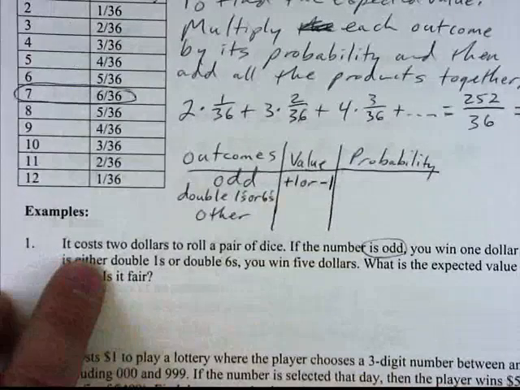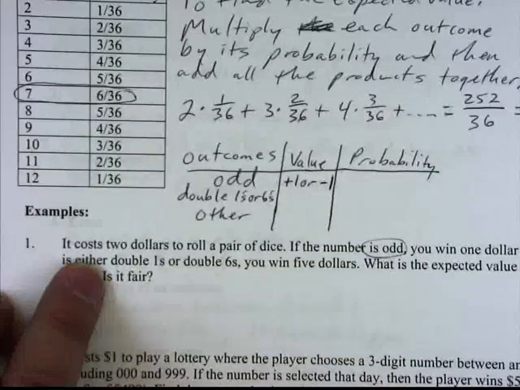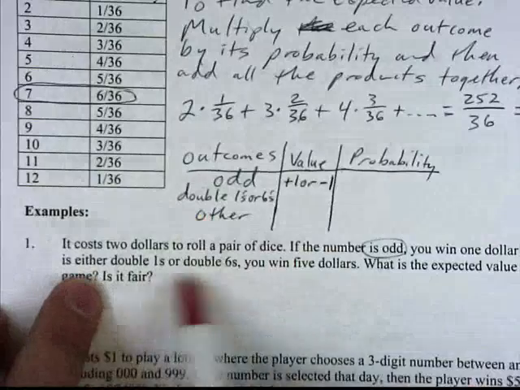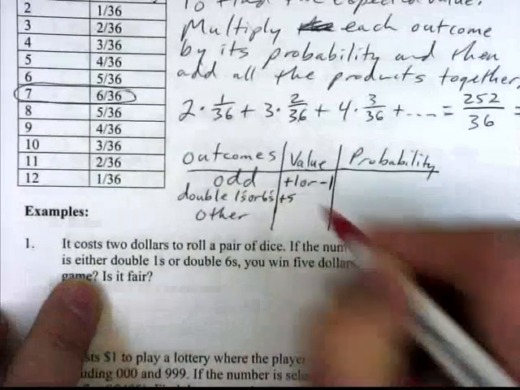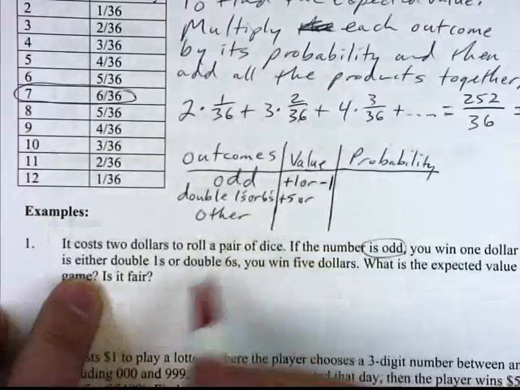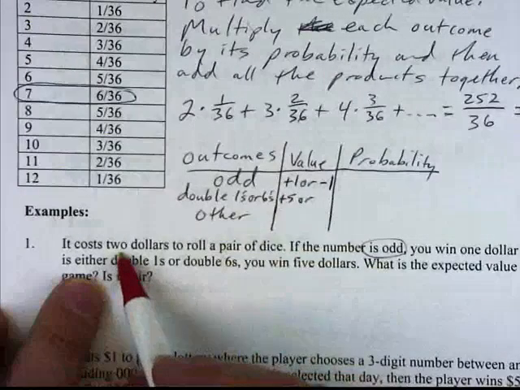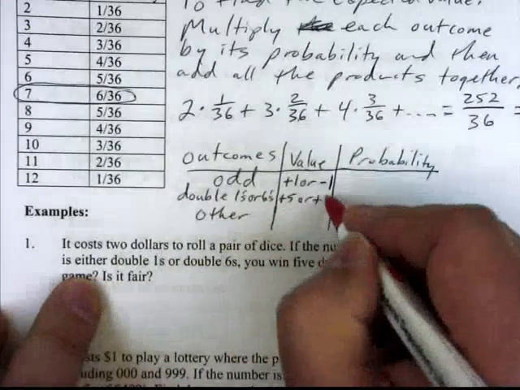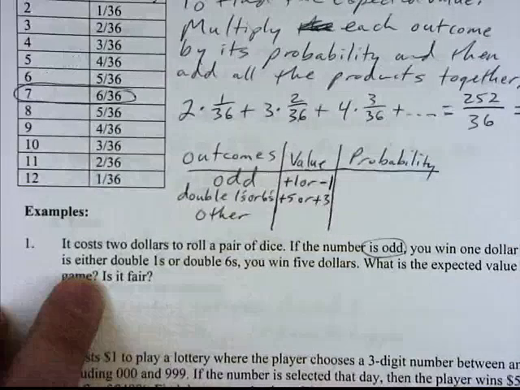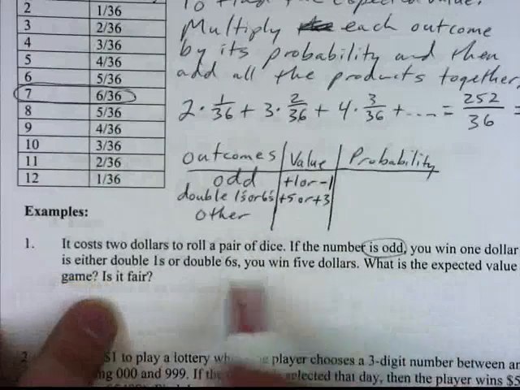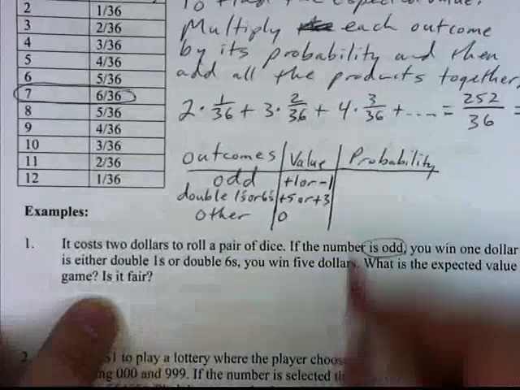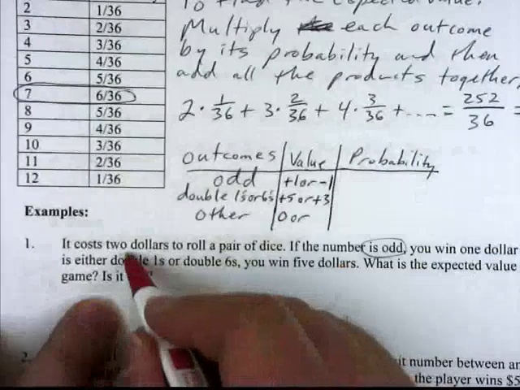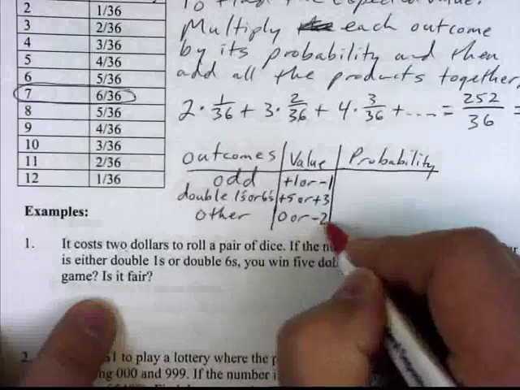Okay, and I'm going to do this with both of them so you can kind of see how it works. The double ones or double sixes, you could look at it and say I win $5, so that's a +5. Or you could look at it and say, well, it cost me $2 to roll in the first place, so really I only won $3 overall. And then the other, if you get anything else, you don't win anything. Or you could say, hey, I already paid up $2, so I'm actually down $2.